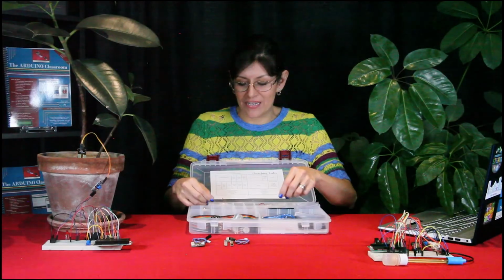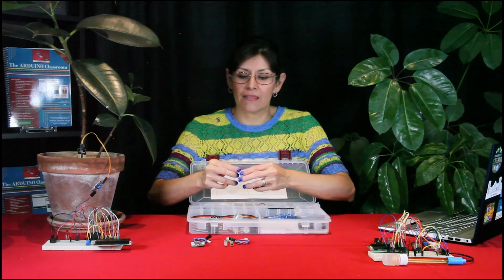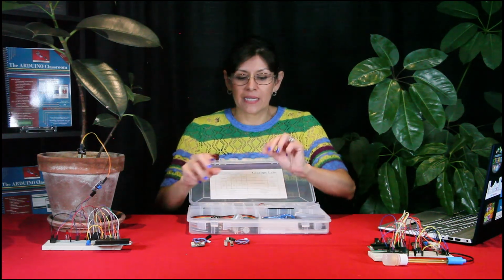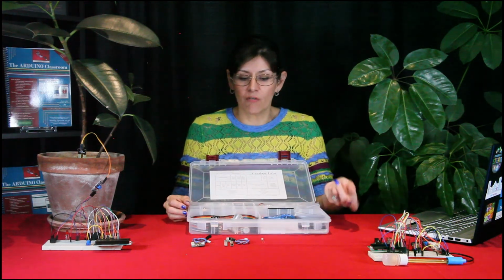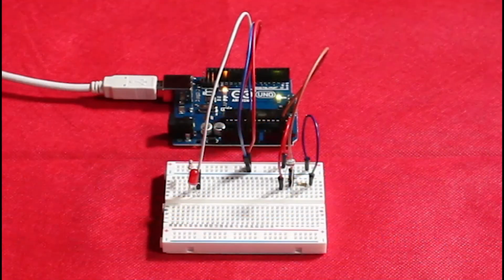Our next sensor is the photoresistor. We use this one for detecting intensity of light, and by adding a switch we can turn off or on lights. Now let's take a look at the light sensor from our curriculum.